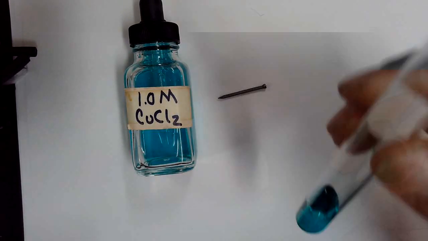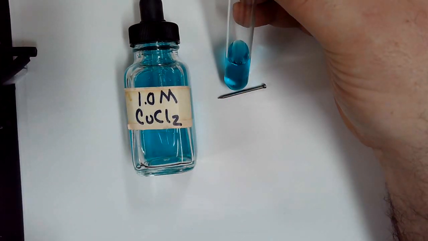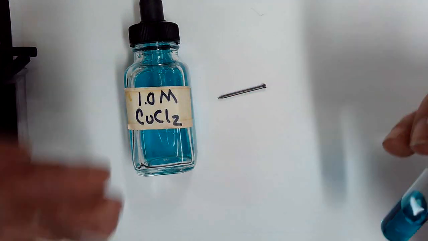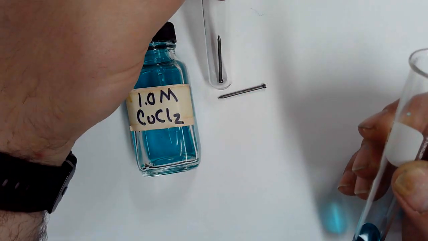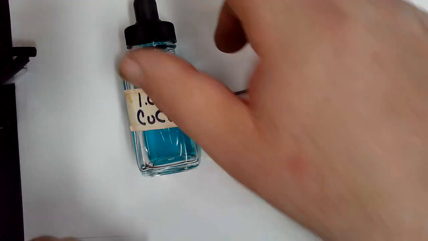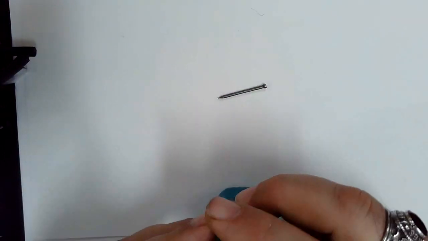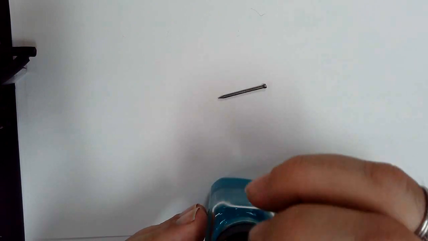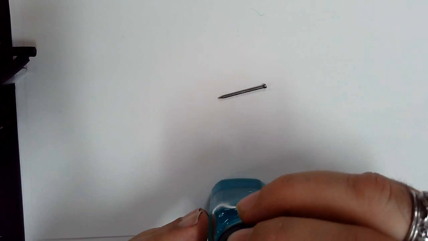We have a control of the copper 2 chloride. Then we have a control of the iron. What I'm going to do is put enough of the copper 2 chloride in this test tube to completely submerge the nail. Why would I do that?